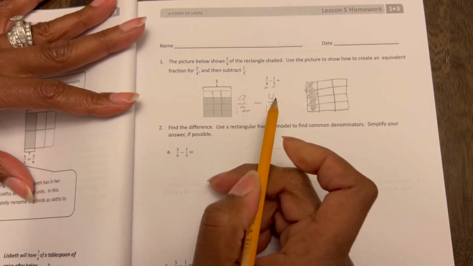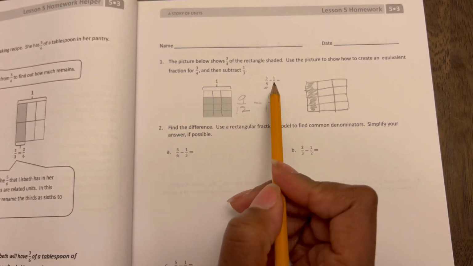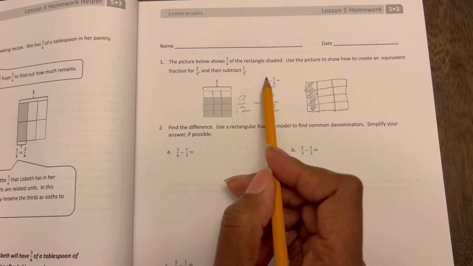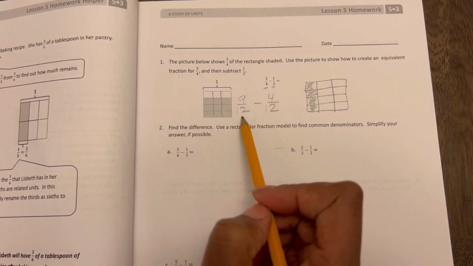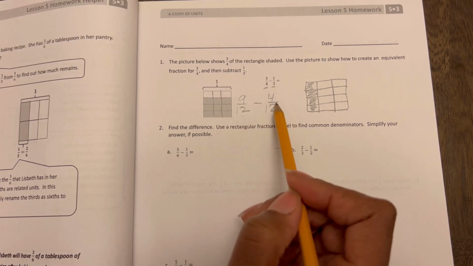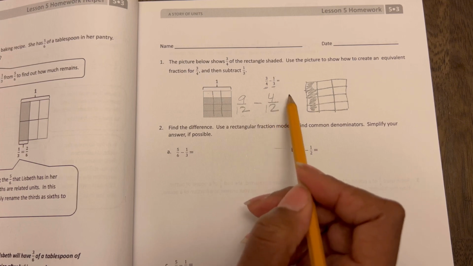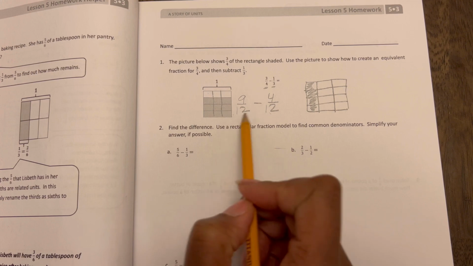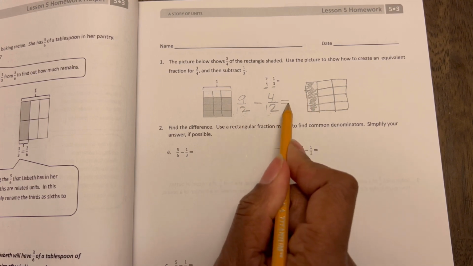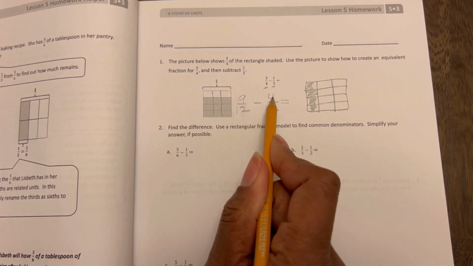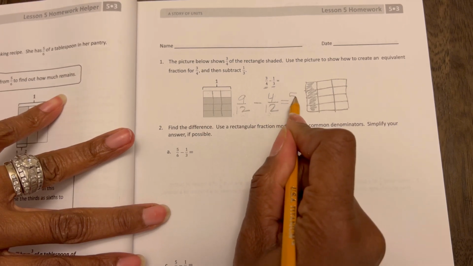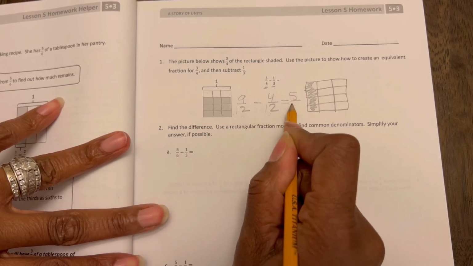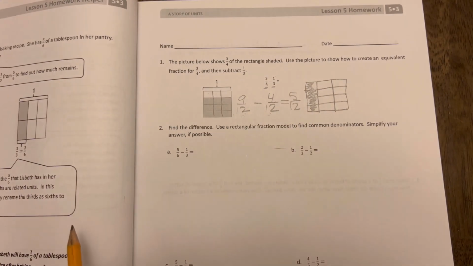Now that we have the units the same and we have renamed these fractions, 3/4 is equivalent to 9/12, so 1/3 is equivalent to 4/12, meaning they are the same amount. So now that we have the units the same, we can go ahead and do the subtraction. So we'll do 9 take away 4, and that will give us 5. And then we keep our units the same, so it's 5/12.